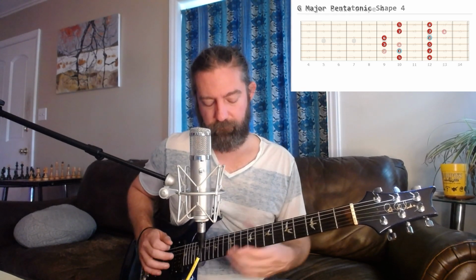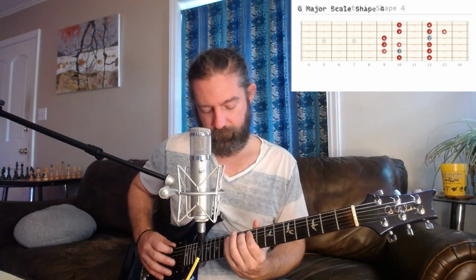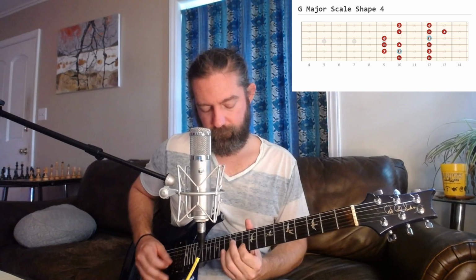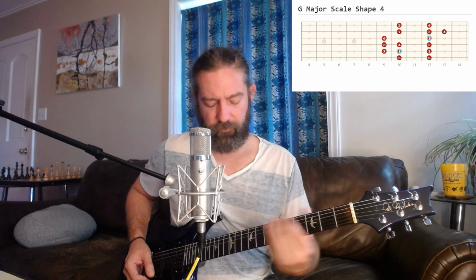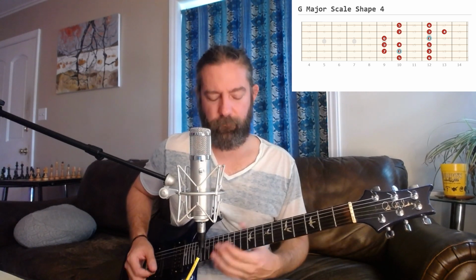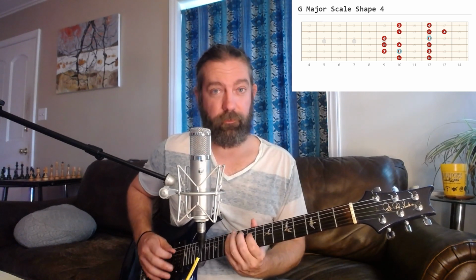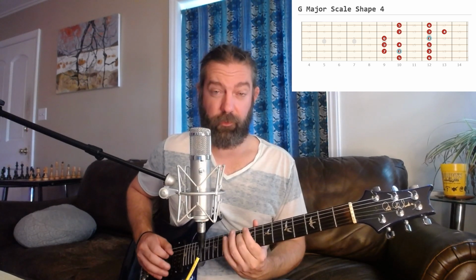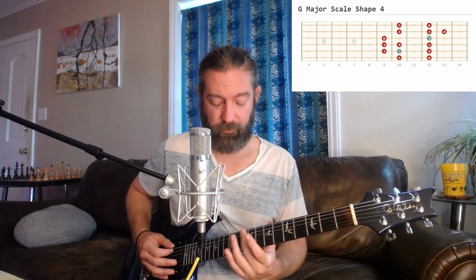Now, let's take a look at the major scale shape. So this gets a little confusing at times, but just bear with me here. This is the Mixolydian shape because we're starting on the 5, as you could see with the triad and the pentatonic scale.